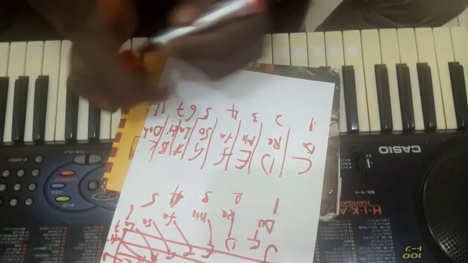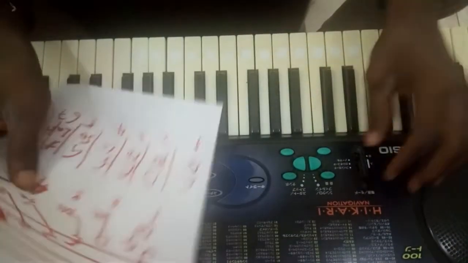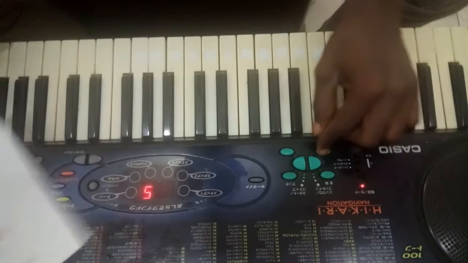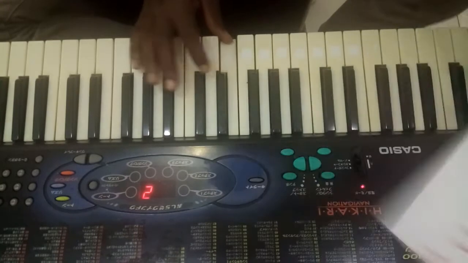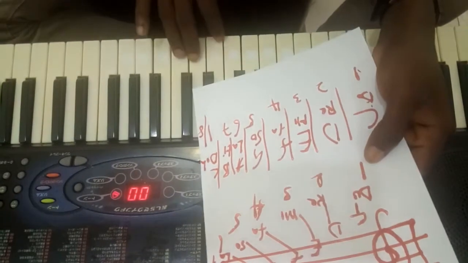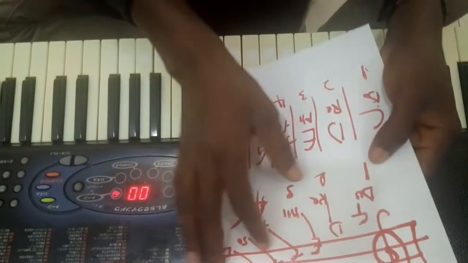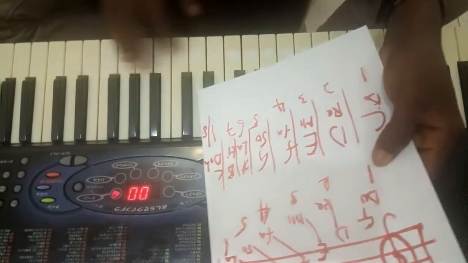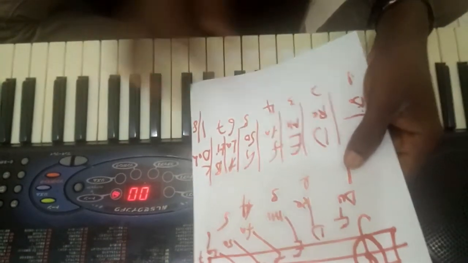It's a C. So let me now indicate this thing I just drew on the piano, on the keyboard rather. So this is your C. Look at it. Your C is here. Your C. This is it. You may see your D, your re, your E is your mi, your F is your fa, your G is your so, your A is your la, your B is your ti. Then you come back to C. So this is how to indicate it.